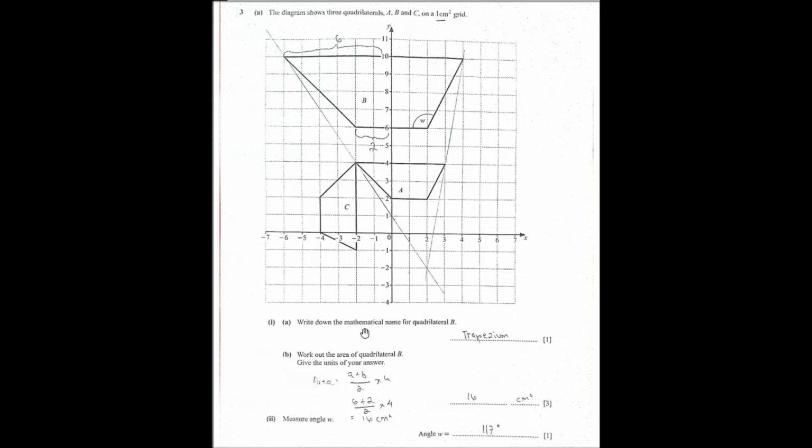3a(i) Write down the mathematical name for quadrilateral B. It is a trapezium. (ii) Work out the area of quadrilateral B. Give the units of your answer.